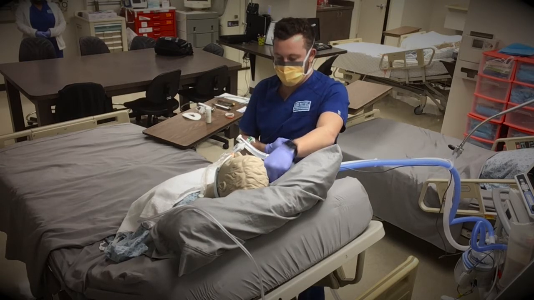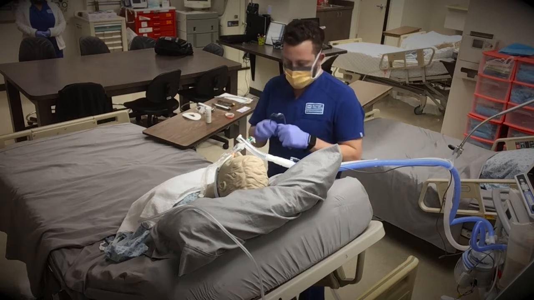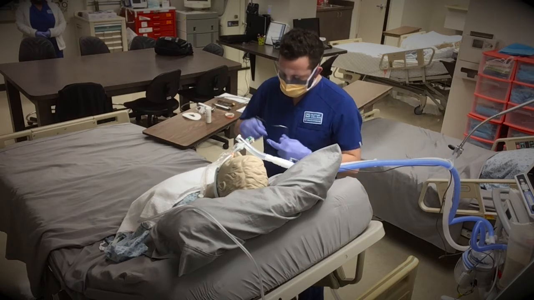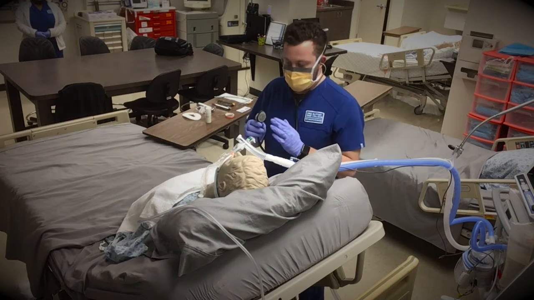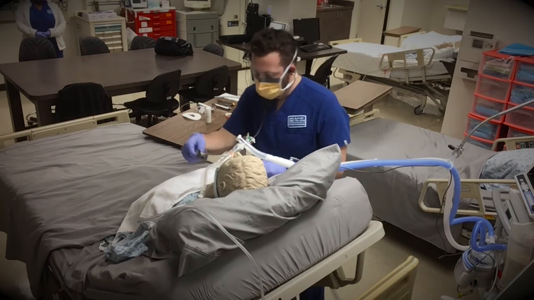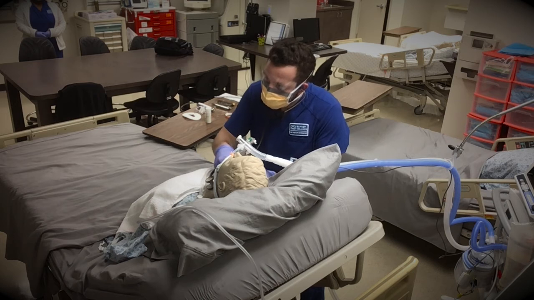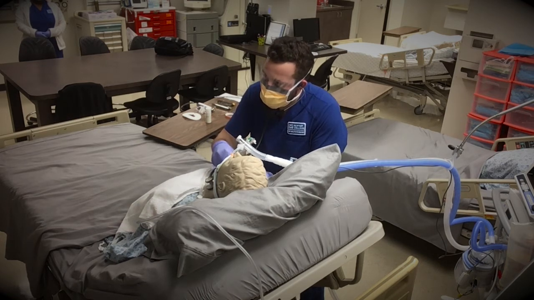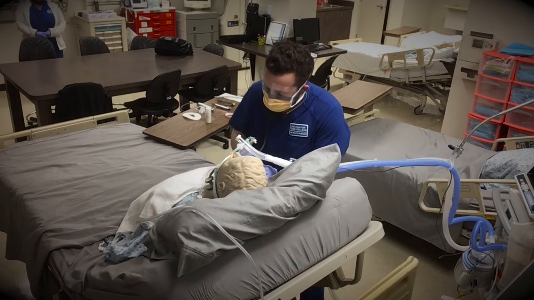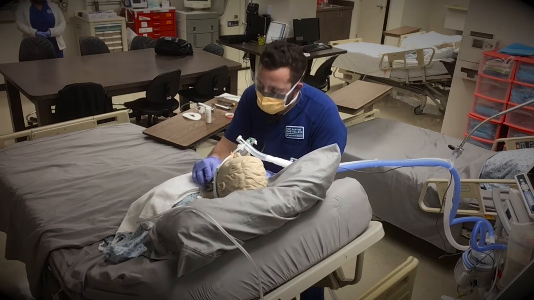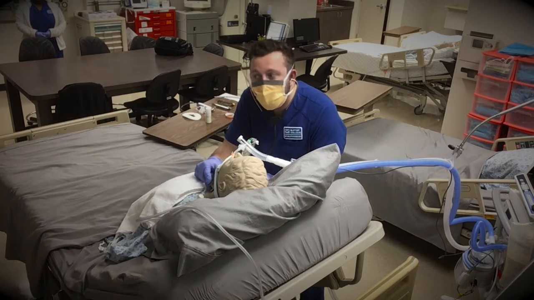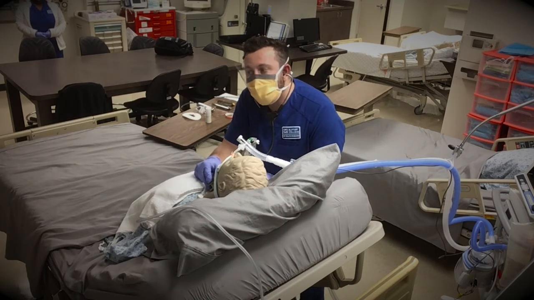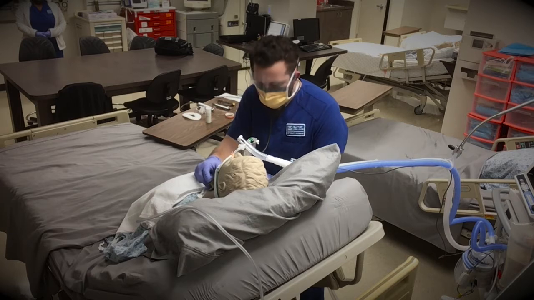So we've got the 10 ml syringe, and we would just take a stethoscope and place it on the side, and we're listening for that audible leak around the tube. If no audible leak is present, the RT should reinflate the cuff and discuss with the physician how to proceed.